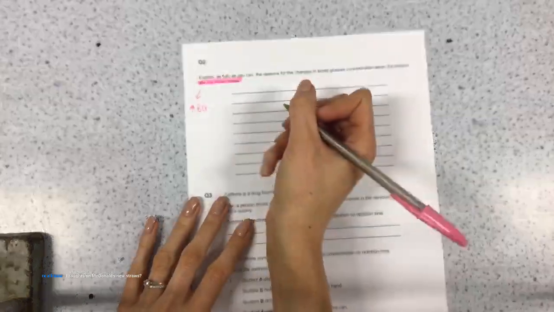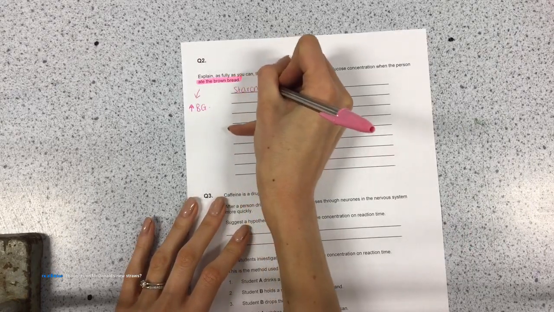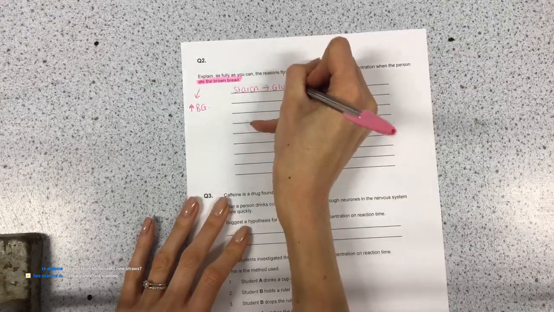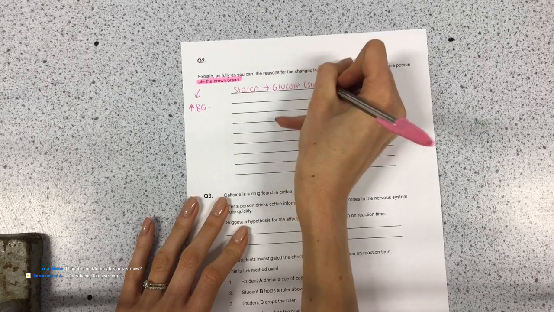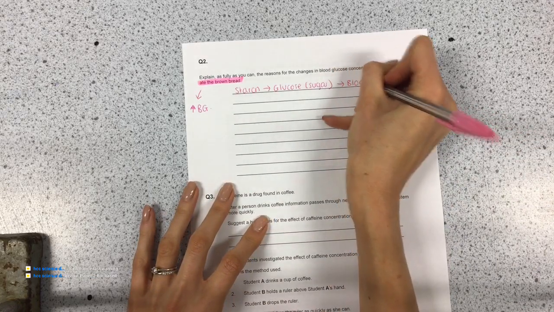Okay, so we're going to look at what happens when we eat bread. So in bread, we've got starch, and we know that starch is broken down into glucose. They would even let you have, for this mark scheme, sugar. Okay? That obviously then goes into our blood. And from there, we need to use our knowledge of what we've learnt so far about blood glucose and what happens when it gets too high to suggest how our blood glucose would change.